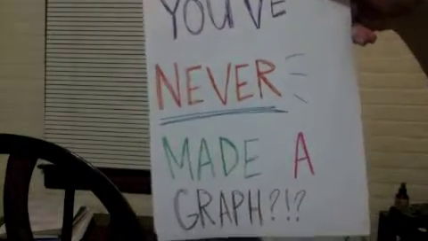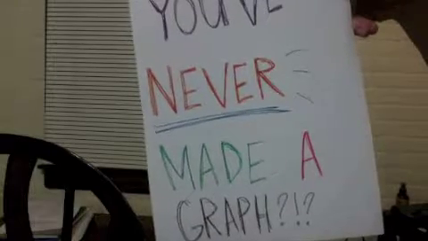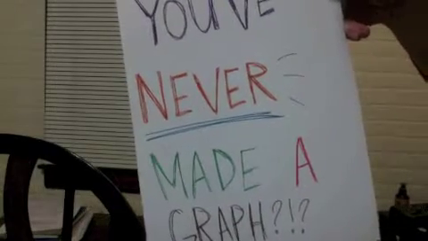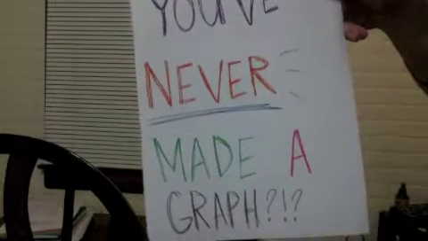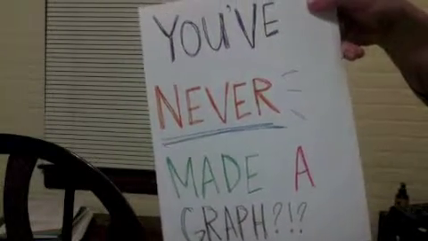Lily was shocked. She had asked him if he had ever made a graph before, and to Lily's surprise, he said no, he had never made a graph before. So Lily figured they should probably start with the basics.